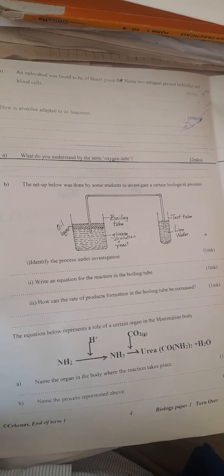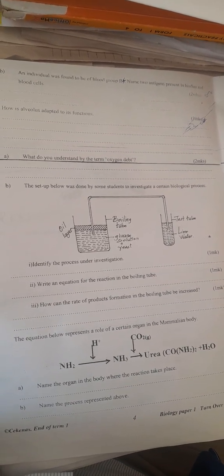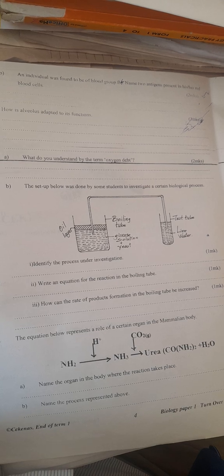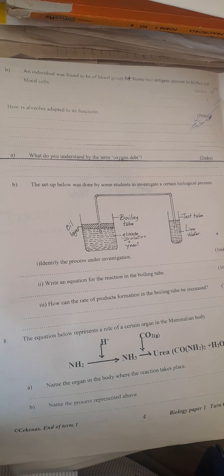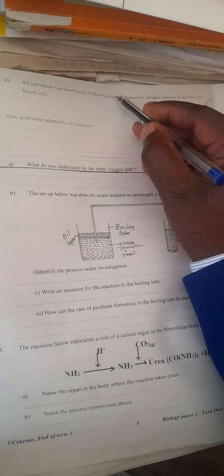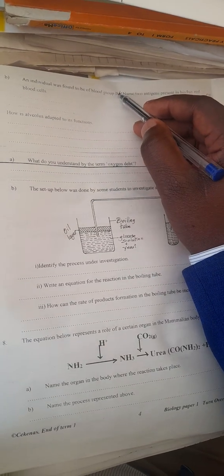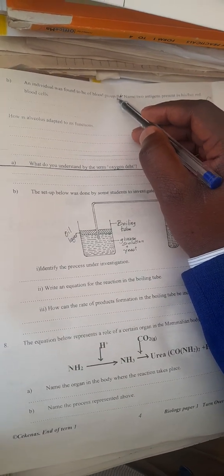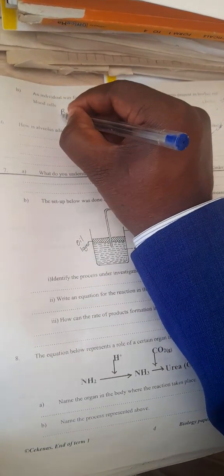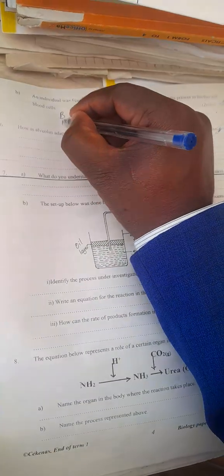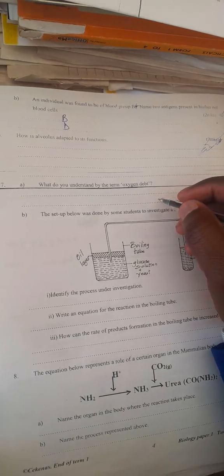Welcome. An individual was found to be of blood group B plus. Name the two antigens present in his red blood cells. When you check, it's B plus, so it means the person has a rhesus antigen. Because it's a B plus, the first antigen should be antigen B, then antigen D for the rhesus.